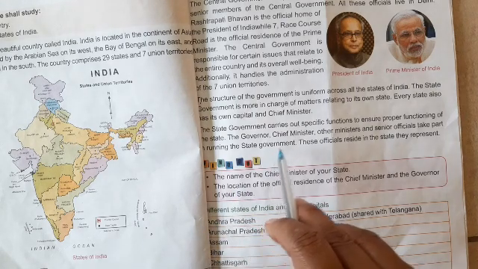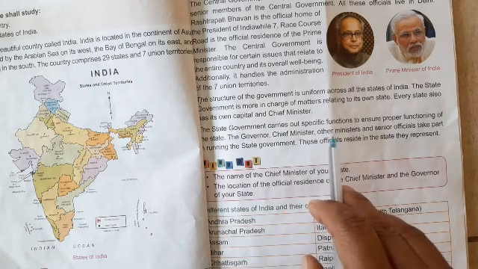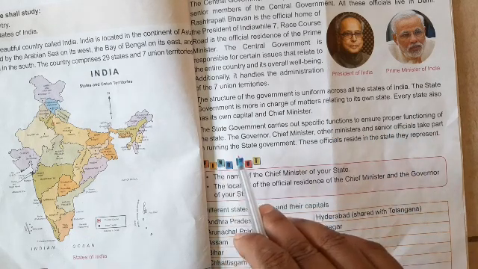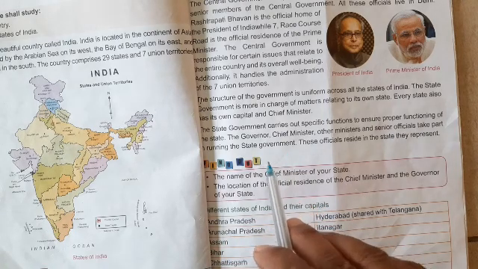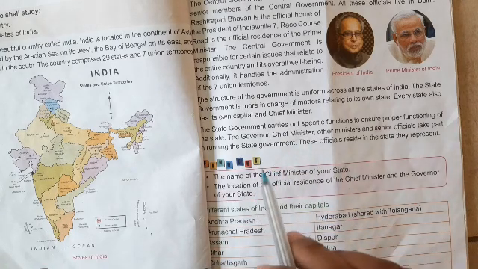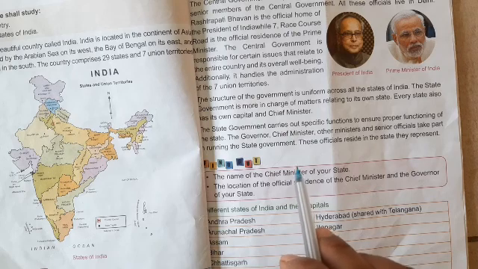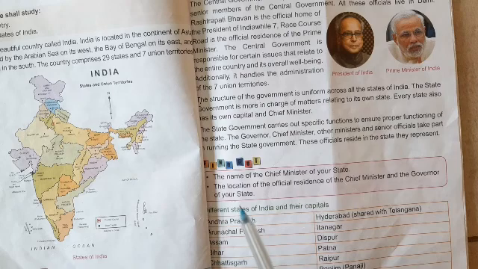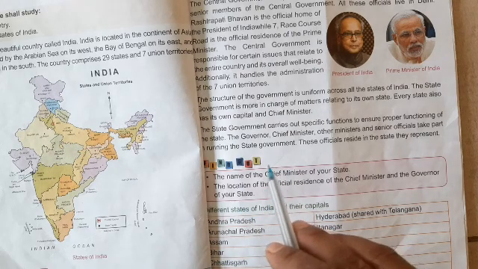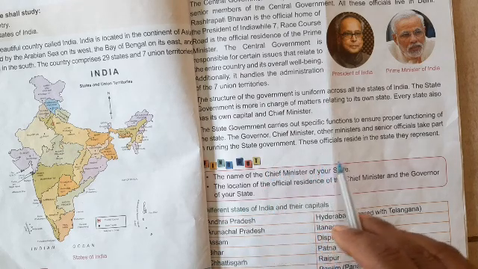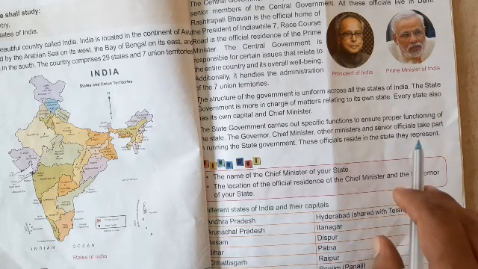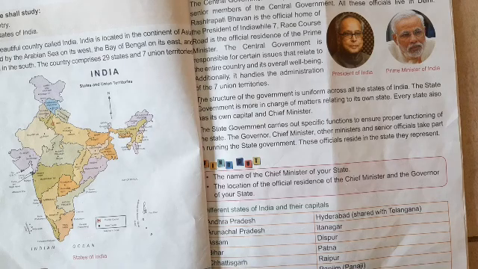In state governments, the governor, chief minister, other ministers and the senior officers take part in running that one state. They are called the state government. These officials reside in the state they represent.